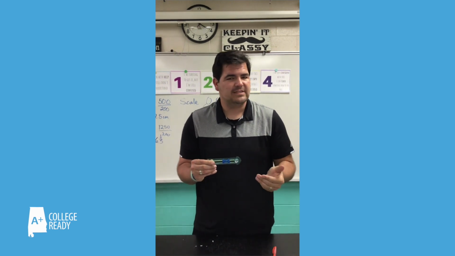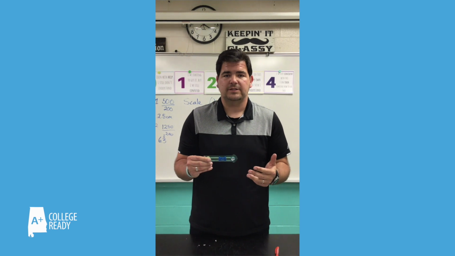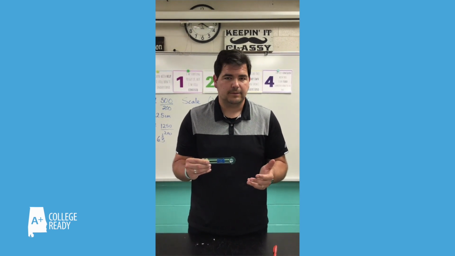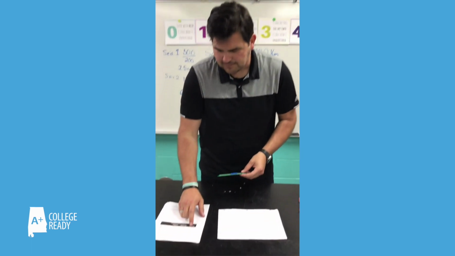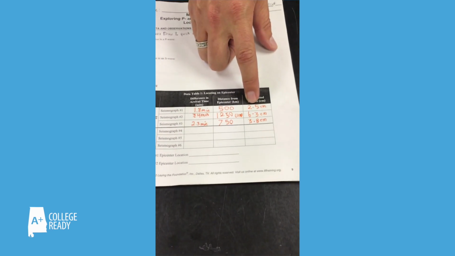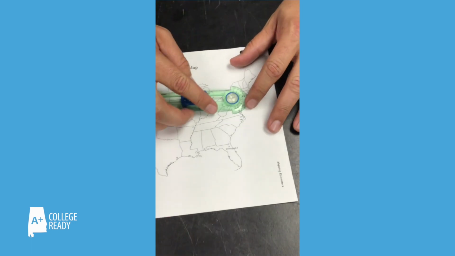So at the beginning of this lesson, you should have read that it takes 3 locations in order to pinpoint the epicenter. So since we have 3 seismograph stations, why don't we figure out where our epicenter is located? So our first one that we have, seismograph station 1, it was 2.5 centimeters in radius. The epicenter was away from seismograph station 1.